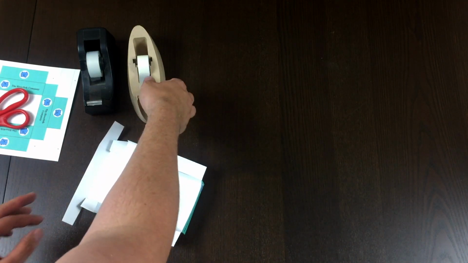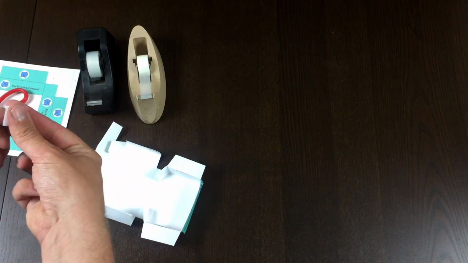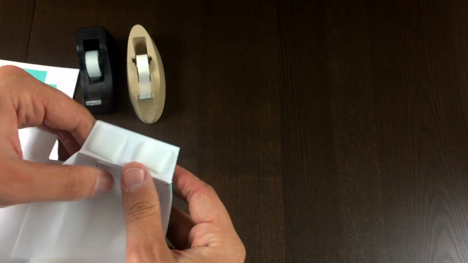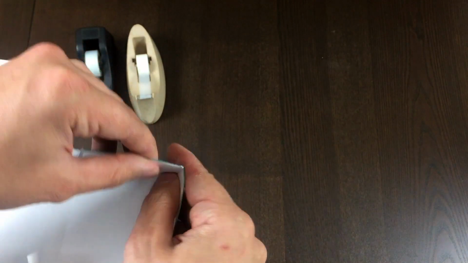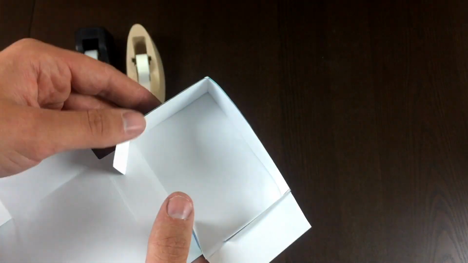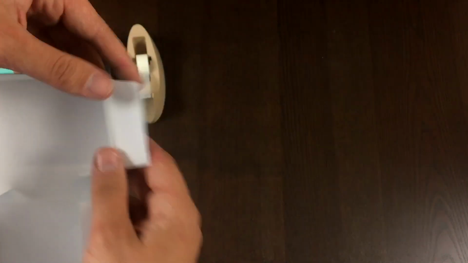So one there, and one there. Okay, and we're going to bring this up and over, and we're going to pinch it closed and make sure that the corner's good. If I hadn't trimmed that one side, this would be a little bit bloated. I don't know how else to describe it. Okay, so we just pinch that in.